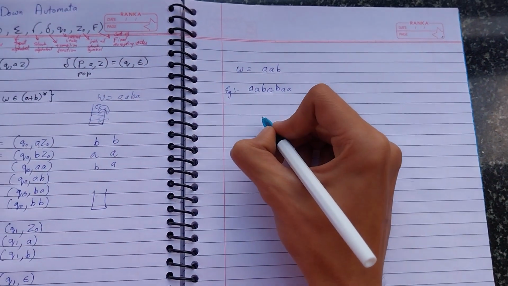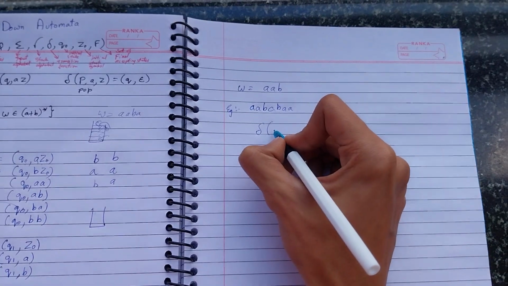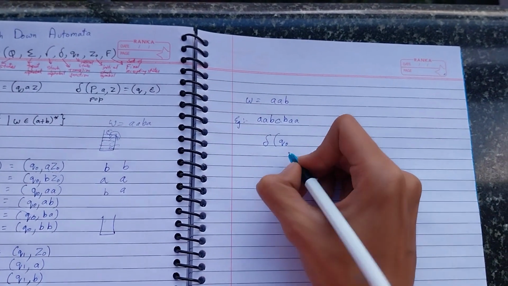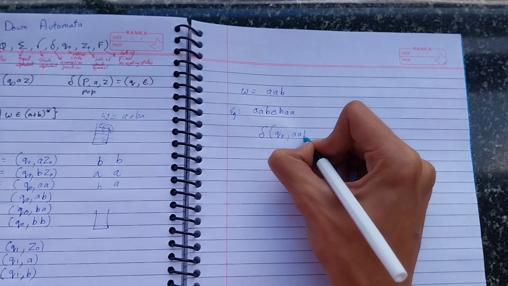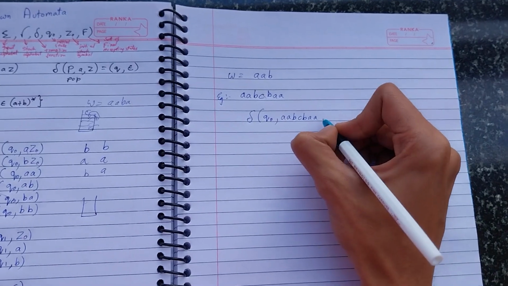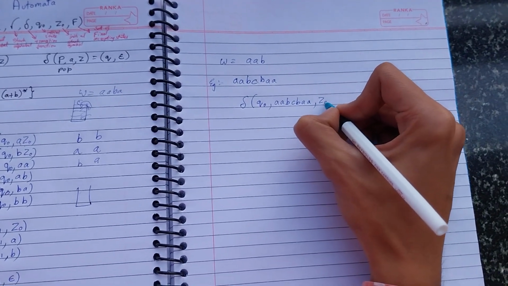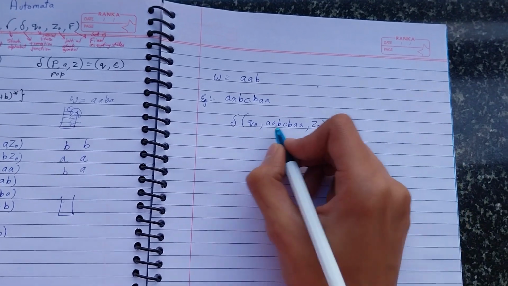So now I will start my delta function. First write delta of q0 comma the same string, that is abcba, and comma the initial stack symbol Z0, and that gives what it gives.